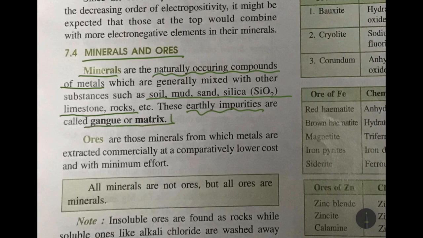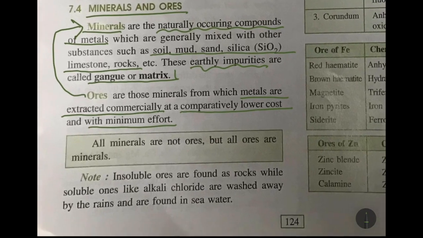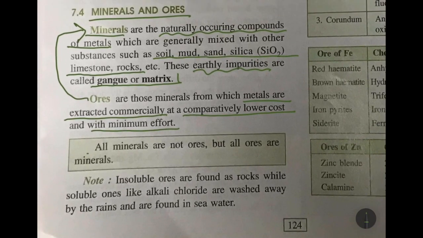And what are ores? Ores are minerals from which metals are extracted commercially, that is, on a large scale in industries. Lots and lots of metals are extracted, and it must be done at a comparatively lower cost and with minimum effort. That means it should not be difficult to extract the metals. So all minerals are not ores, because metals cannot be extracted from all minerals. Metals can be extracted only from ores. But remember, children, all ores are minerals.